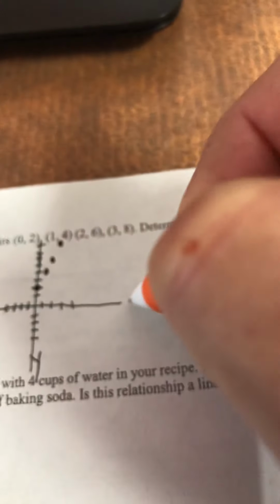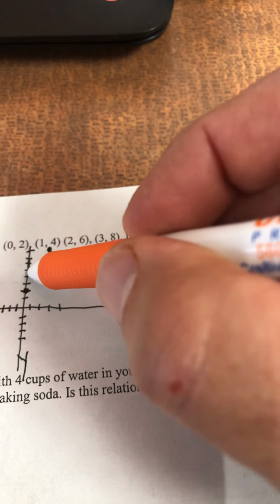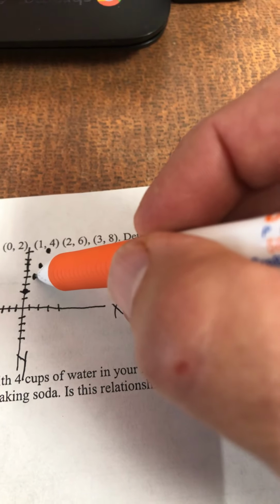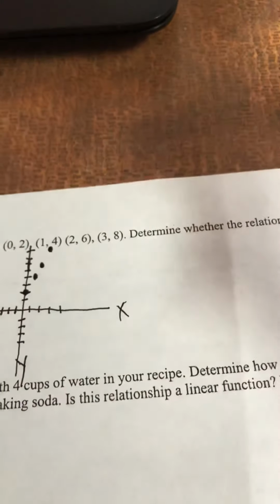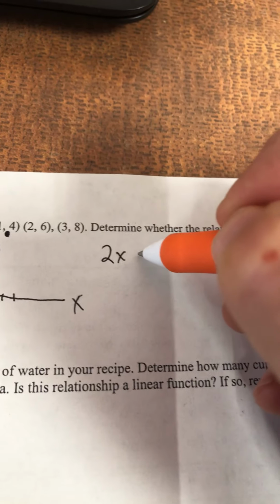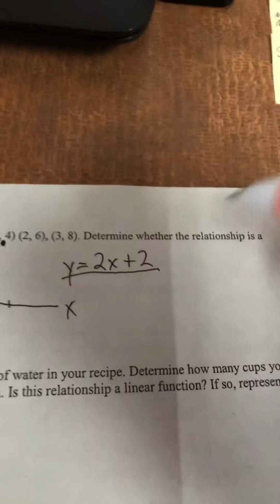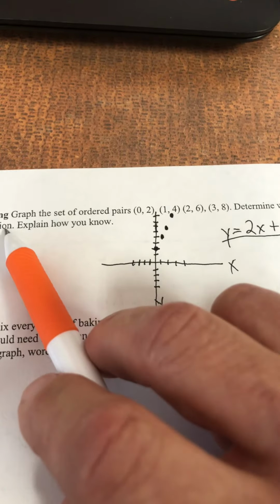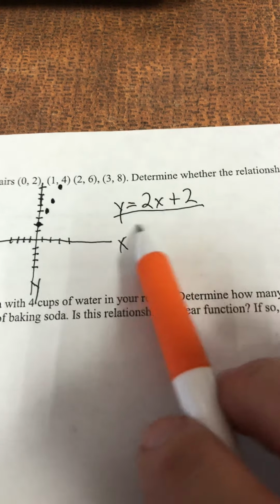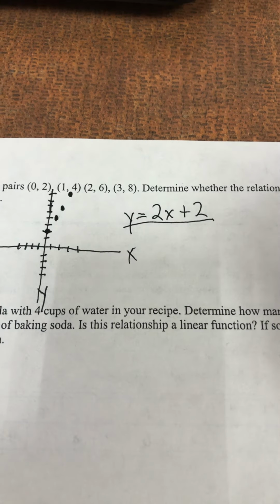Remember, this is my y-axis, this is my x-axis. So I go here and I go up 2 over 1, up 2 over 1. So up 2 over 1 is going to be my slope. My y-intercept is plus 2. So, is it a linear function? Yeah. Explain how I know, because I can make it into a linear equation. This is slope-intercept form. Okay.